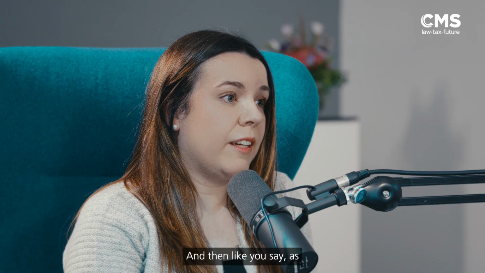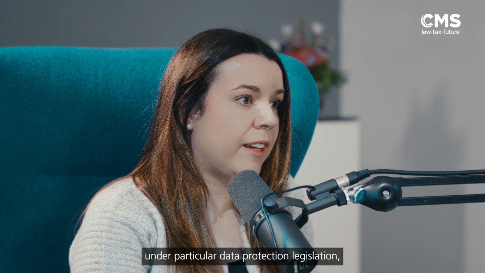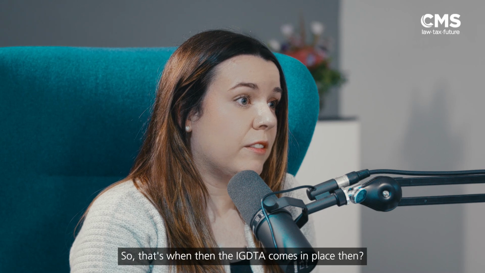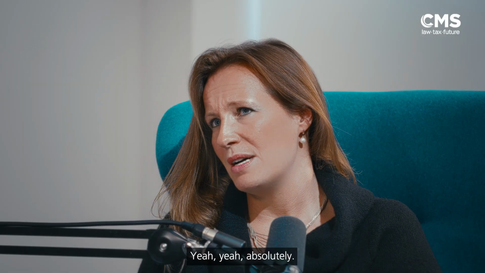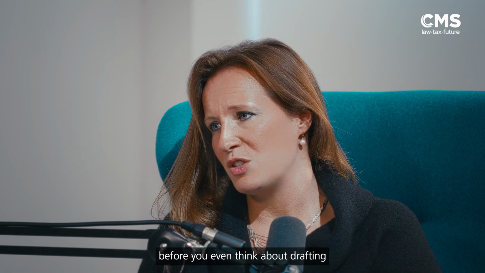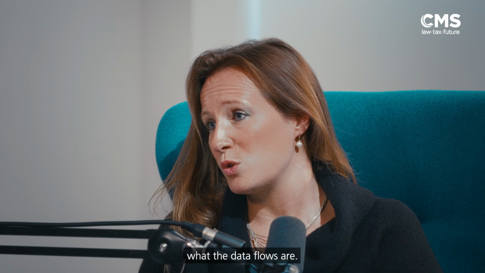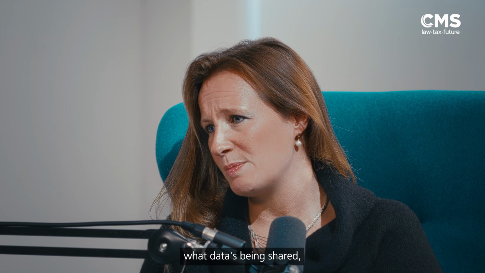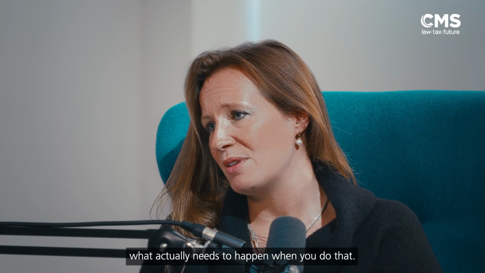And then, like you say, as part of meeting those principles under particular data protection legislation, you want to think about then documenting that. So that's when the IGDTA comes in. Yeah, absolutely. So it's really important before you even think about drafting or having your lawyers draft an IGDTA for you, that you really know actually what the data flows are. You need to dig down and clarify what's happening, what data is being shared with who, for what purposes, what actually needs to happen.